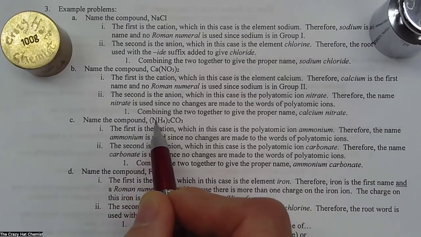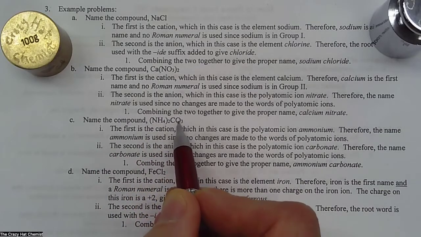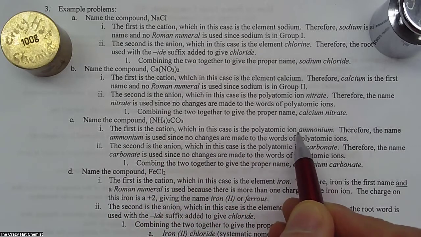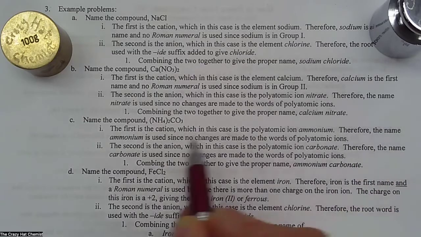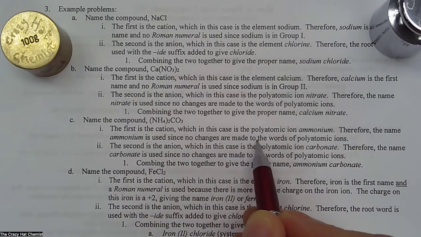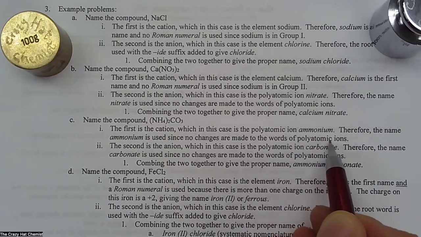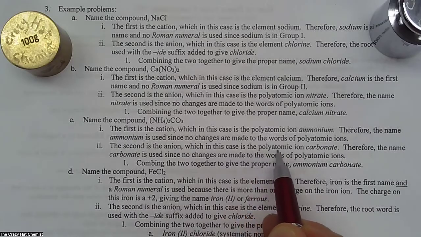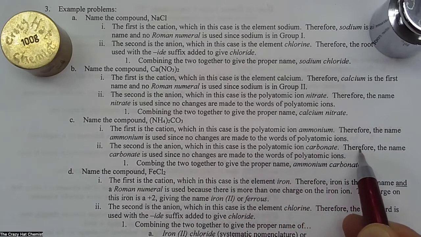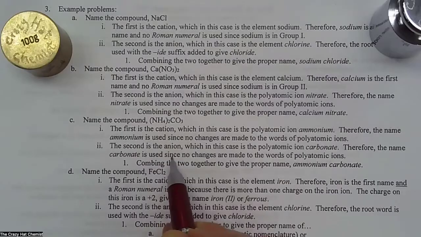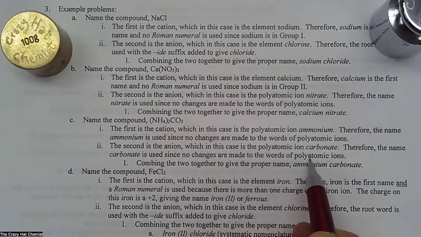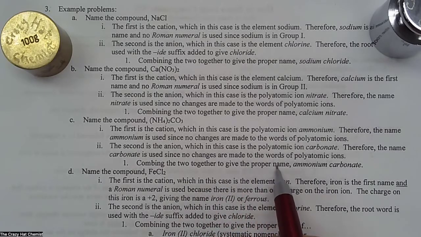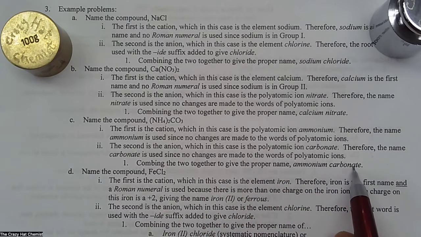Name the compound NH4 parentheses 2 CO3. The first is the cation, which in this case is the polyatomic ion ammonium. Therefore, the name ammonium is used since no changes are made to the words of polyatomic ions. The second is the anion, which in this case is the polyatomic ion carbonate. Therefore, the name carbonate is used since no changes are made to the words of polyatomic ions, combining the two together to give the proper name ammonium carbonate.